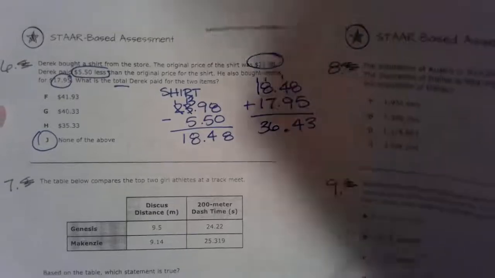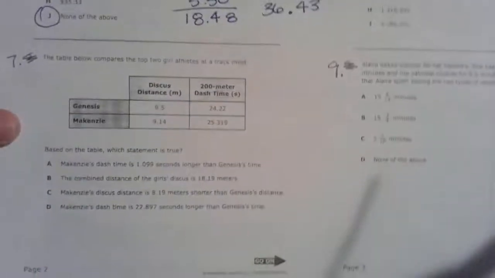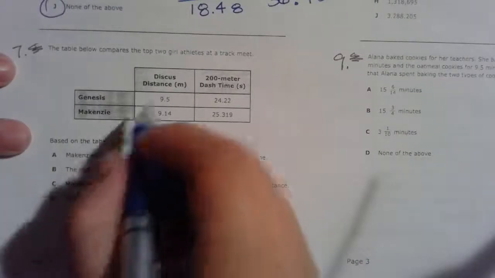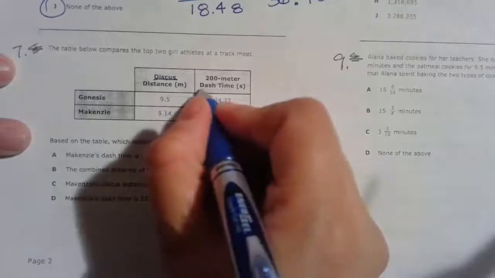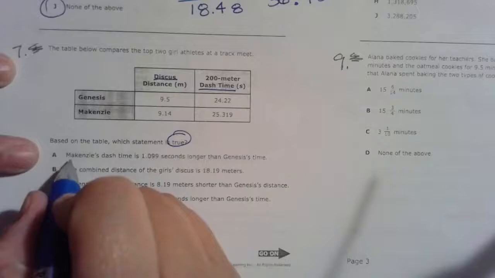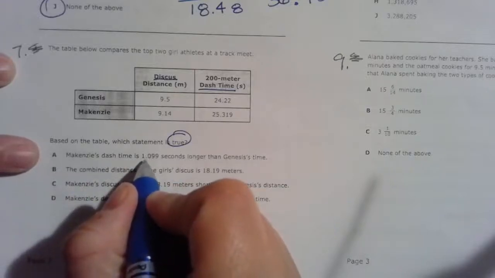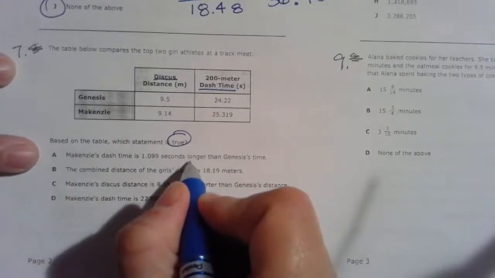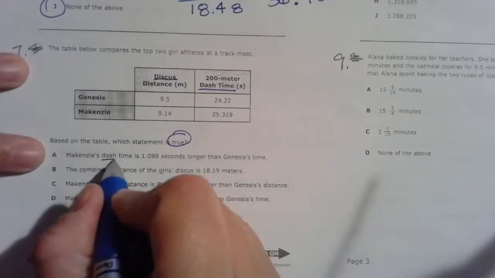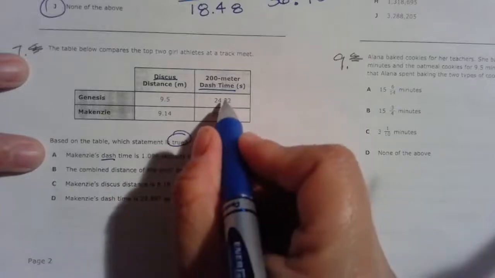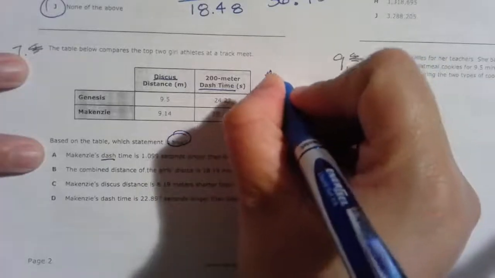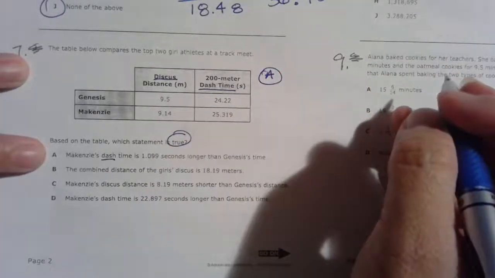Alright, your next one, you have, based on the table, which statement is true? So we're looking at discus, distance, and dash time. Okay, so based on the table, which statement is true? Mackenzie's dash time is 1 99 thousandths seconds longer than Genesis' time. So what we would do there is we're looking at dash time, and so we're looking at a subtraction here for A to see how much longer Mackenzie's was.